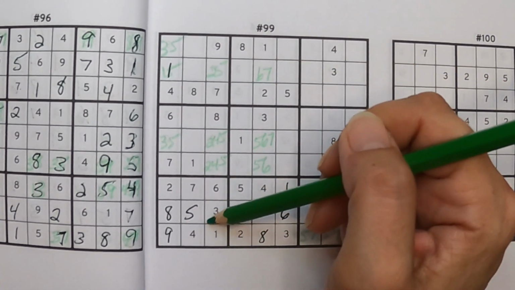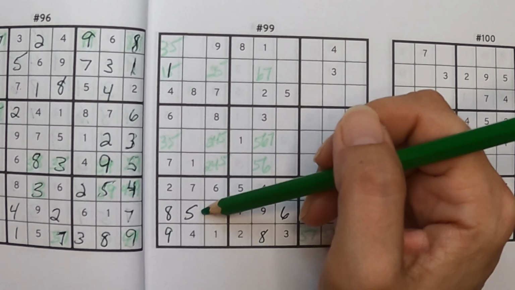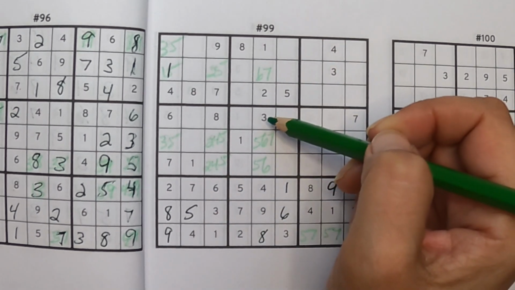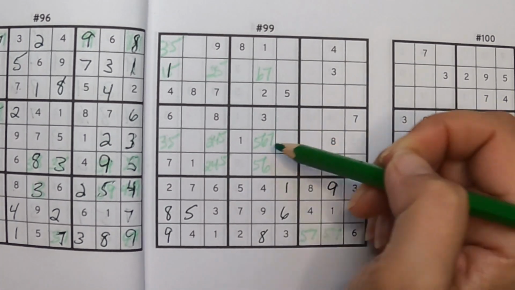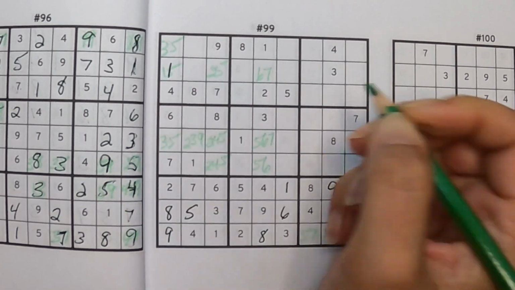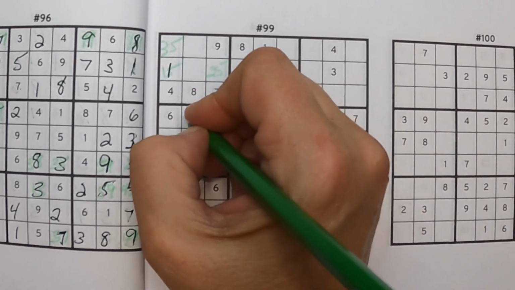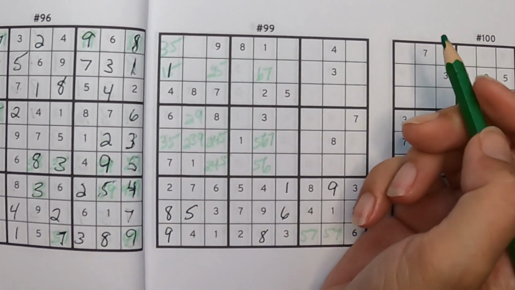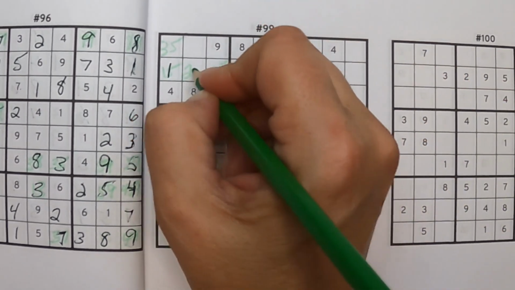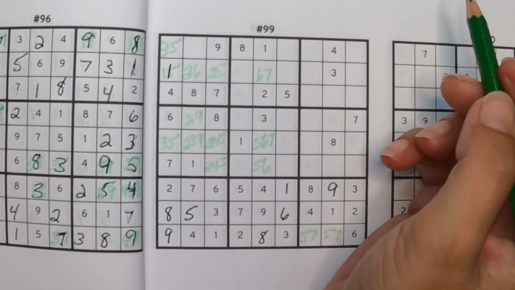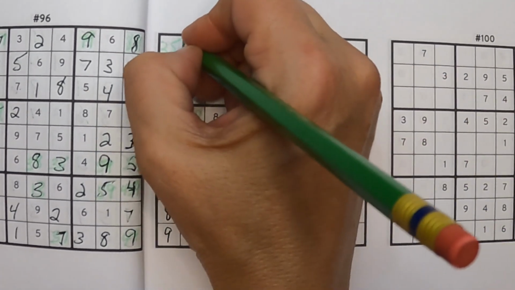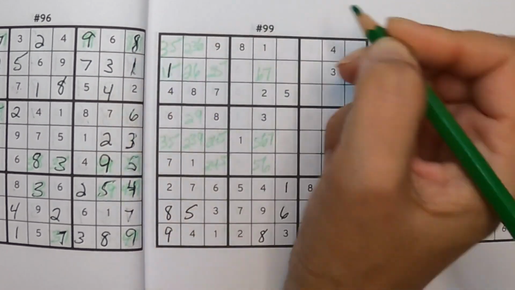For this column, we're missing 2, 3, 6, and 9. We've got the 6 here, so 2, 3, 9. 3 and 6 here, so 2, 9. 3 here, 9 here, so 2, 6. And just the 9 here, so 2, 3, 6.